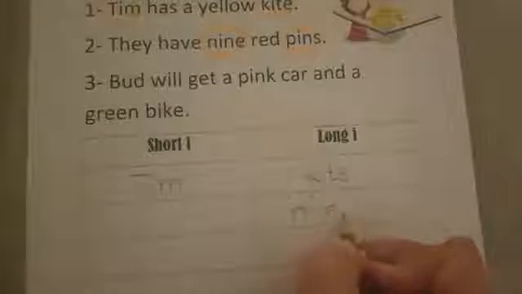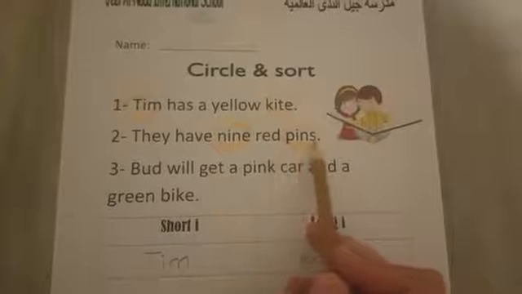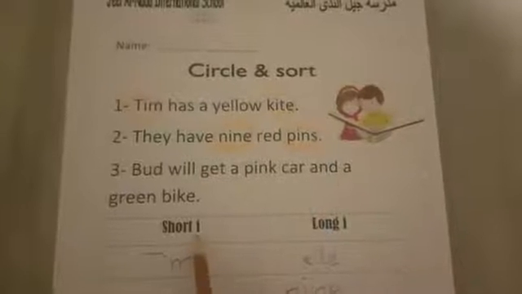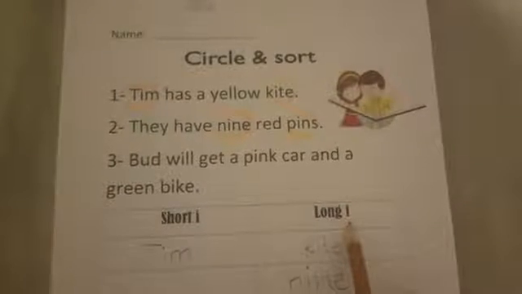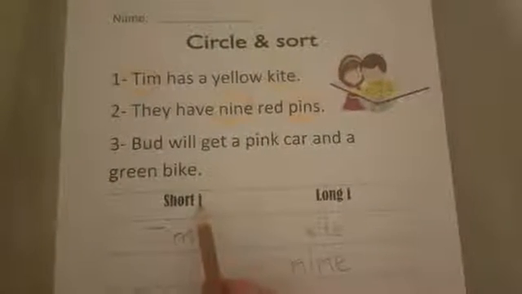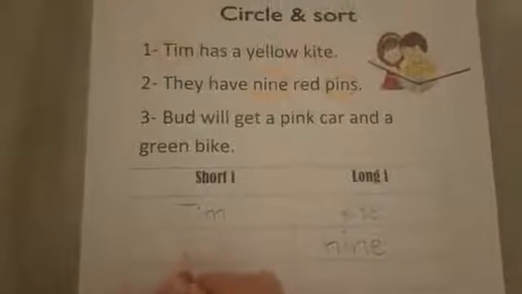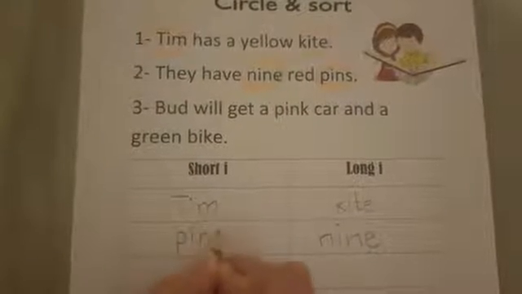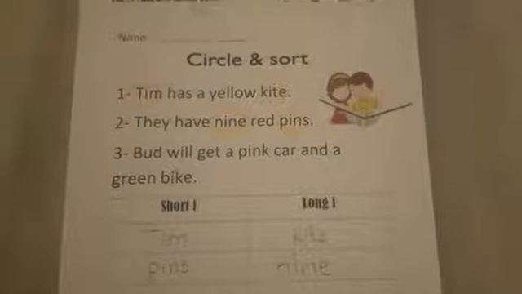Nine. Because we are saying I. The I is saying its name. Okay, let's look at the second word. Pins. P-I-N-S. Pins. Are you hearing a short I sound or long I sound? Pins. Excellent. This is a short I sound. Pins. So let's go ahead and write it here. P-I-N-S. Great job. Pins. Now we go to number 3.